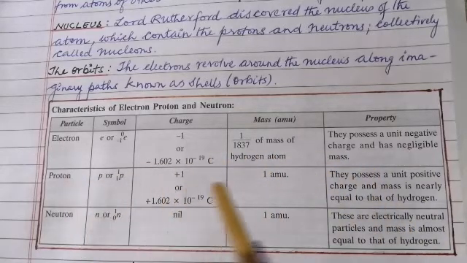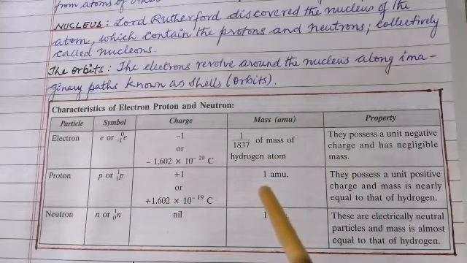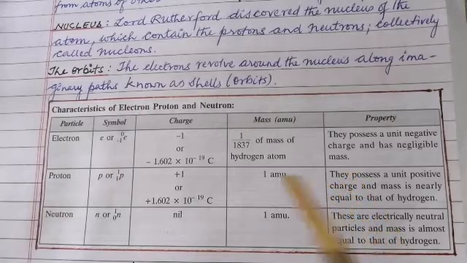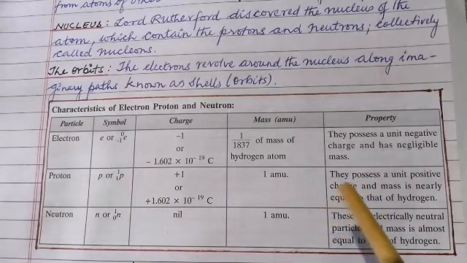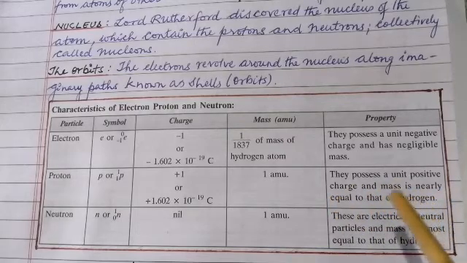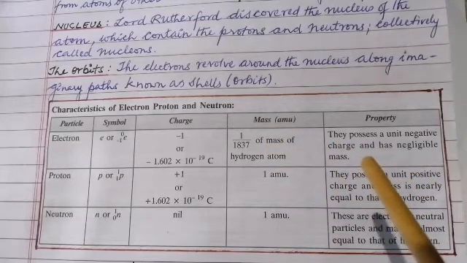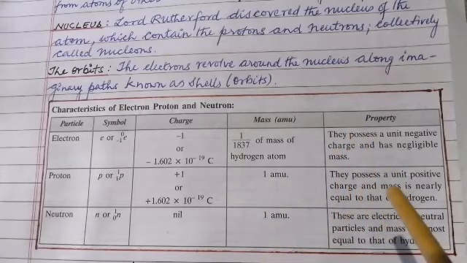Then comes proton. The mass is 1 AMU, meaning atomic mass unit. The properties of a proton: they possess a unit positive charge and mass is nearly equal to that of hydrogen. Remember, electrons are present in the shells or the orbits, whereas protons are present where?